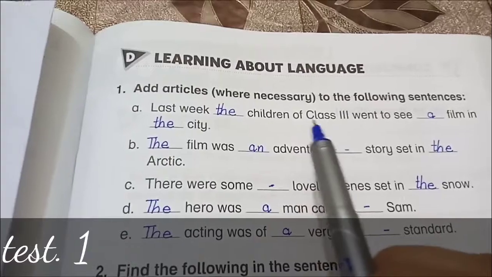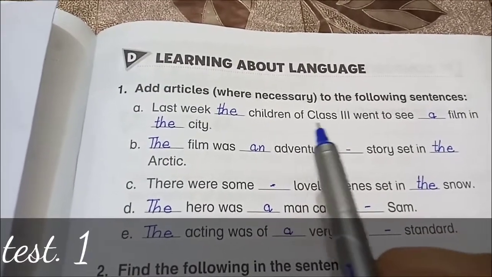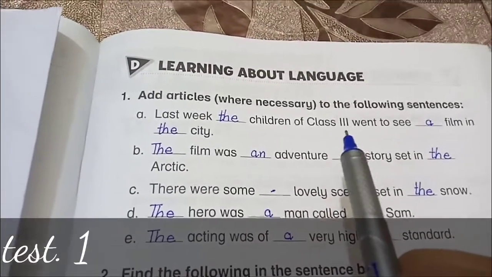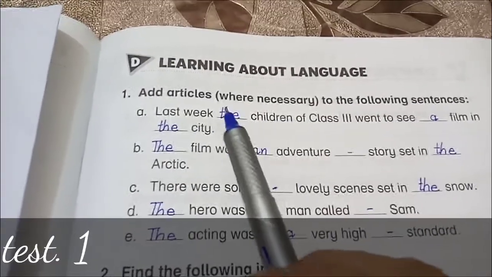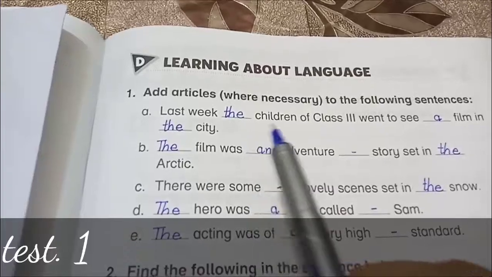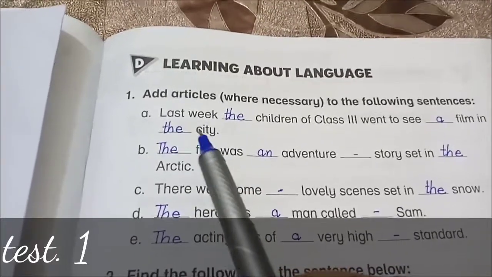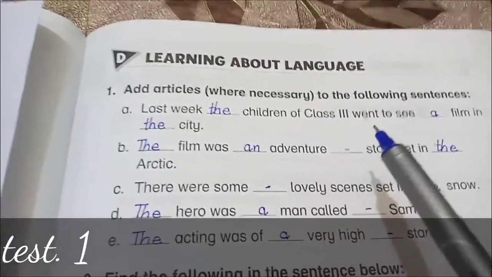Here we are talking about the children of class 3, so we know about them. That is why we put the article in this blank. Last week, the children of class 3 went to see a film.